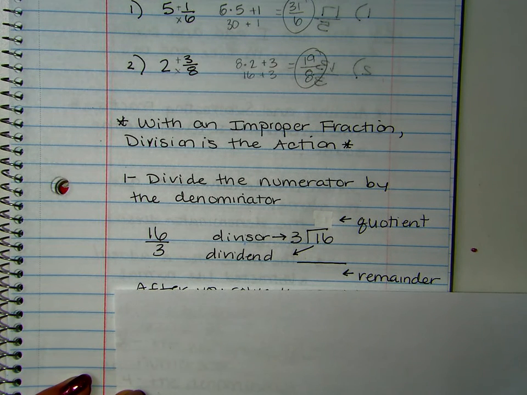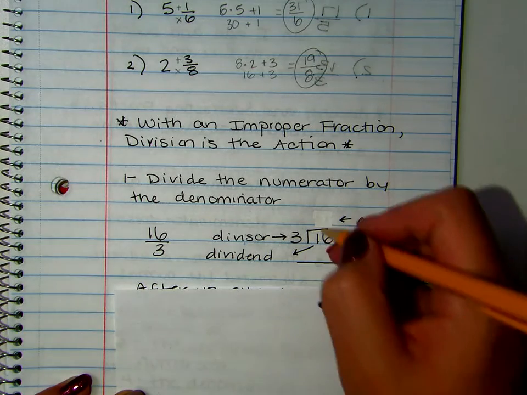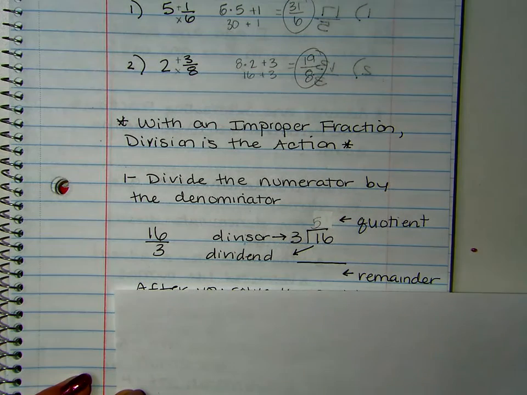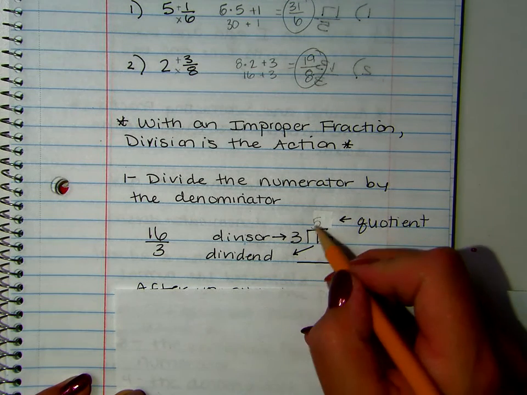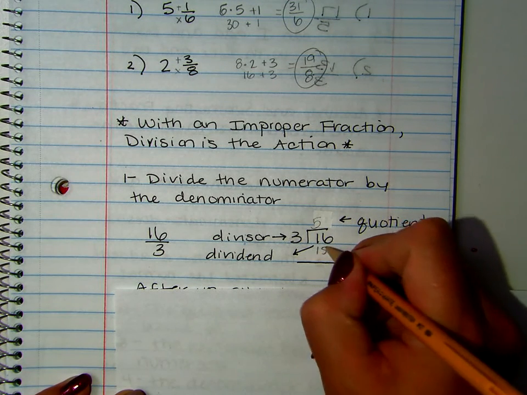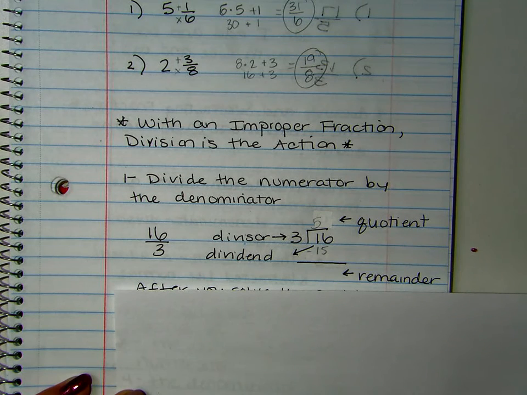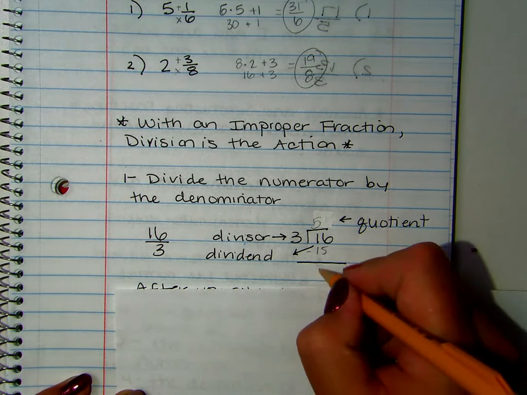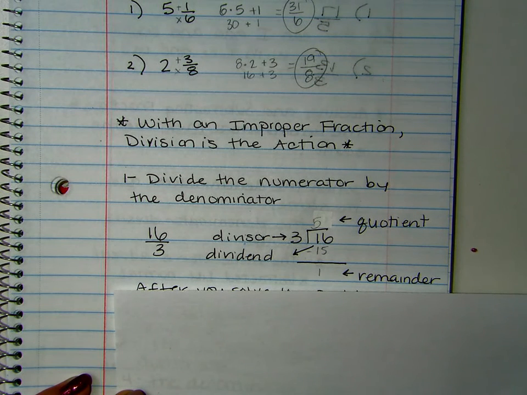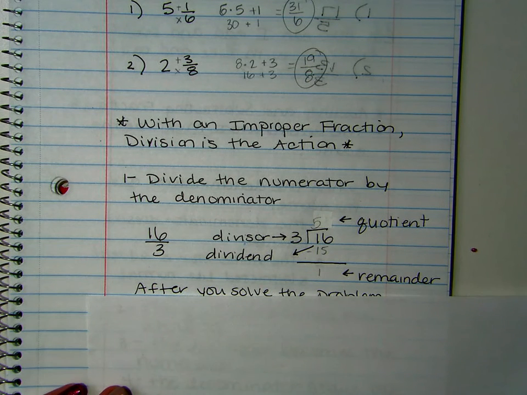So let's solve this. 3 can go into 16 5 times, so I'm going to put the 5 there. I'm going to go 5 times 3, that gives me 15. And I'm going to subtract. 16 minus 15 gives me 1. 1 is now my remainder. Now that I've gone through that process of dividing, because remember, with an improper fraction, division is the action, I'm going to begin solving the problem.